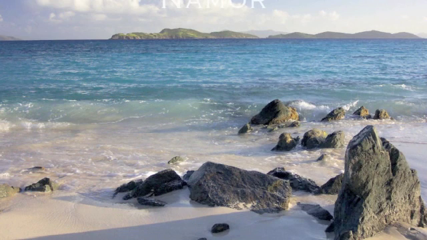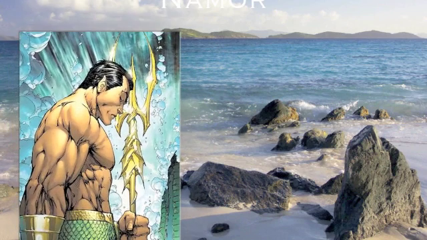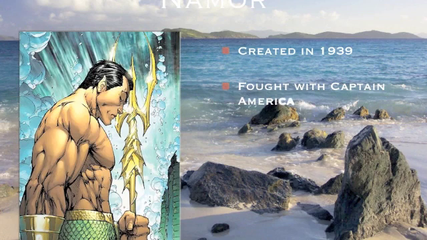So next up is Namor. Now, Namor has been around longer than Aquaman, and as a matter of fact, he's been around so long that he fought with Captain America in World War II as part of the Defenders.